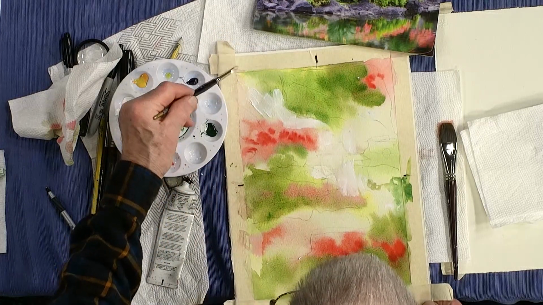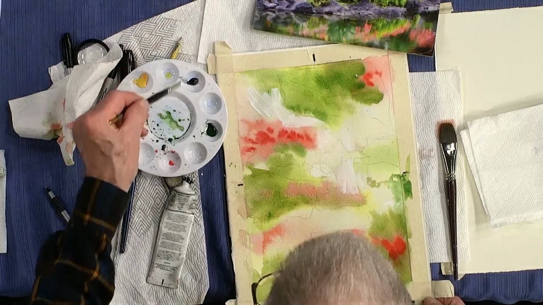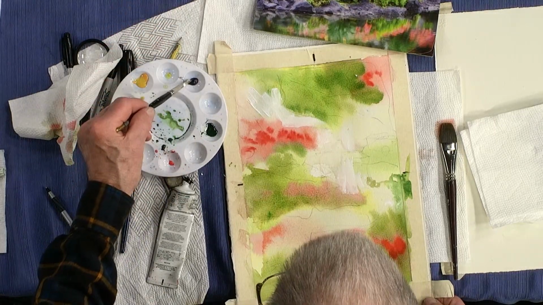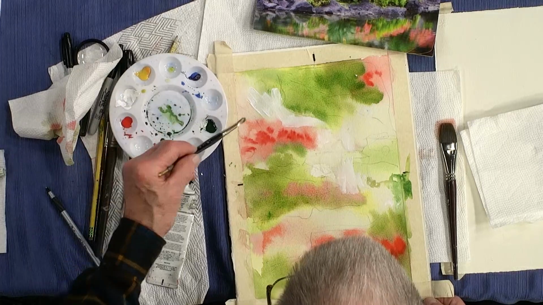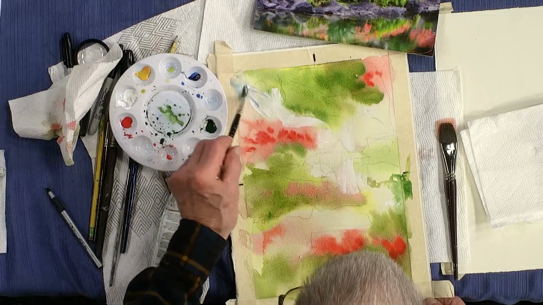Let's see where this is. That's going to be too much white there. So let's add a little bit of something into that. Got to add some color into there. Yeah, put a little blue coming into it.